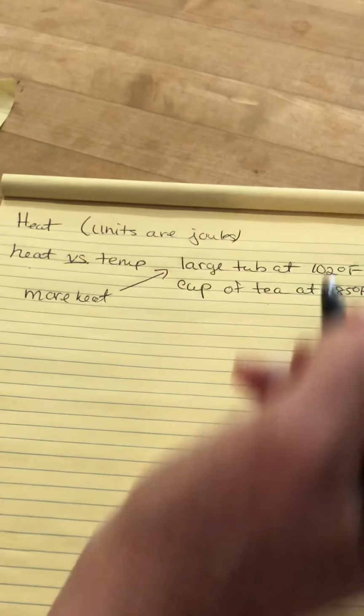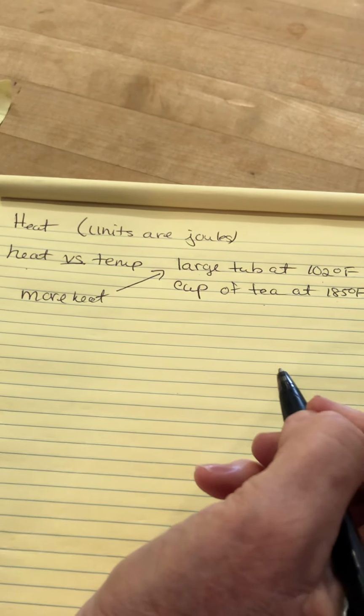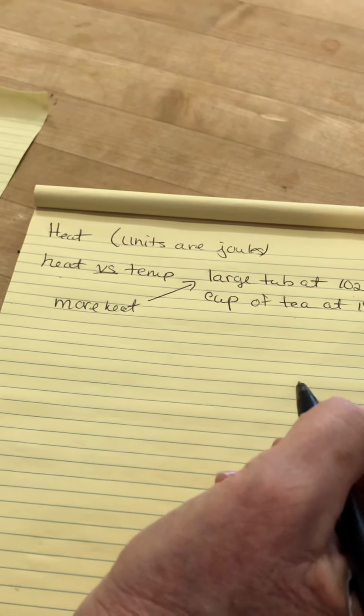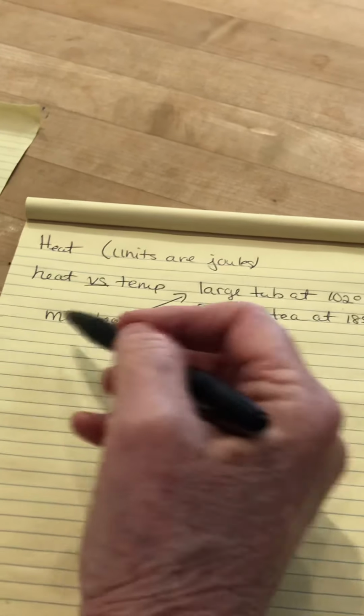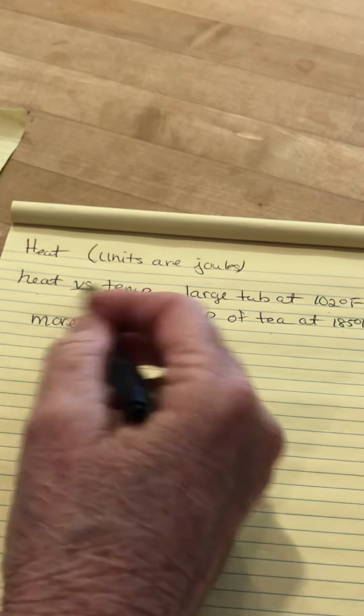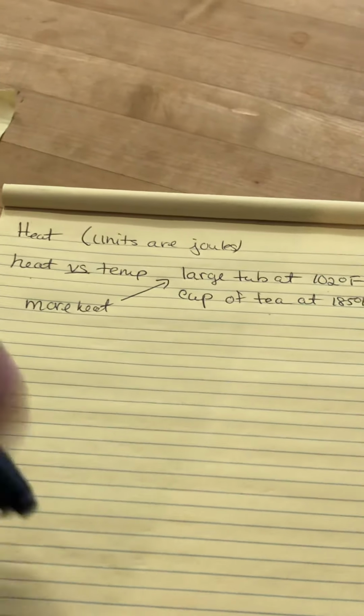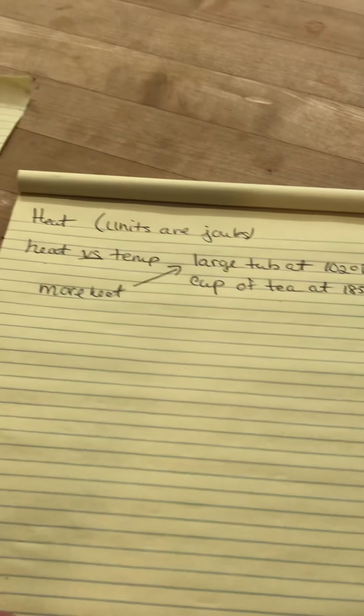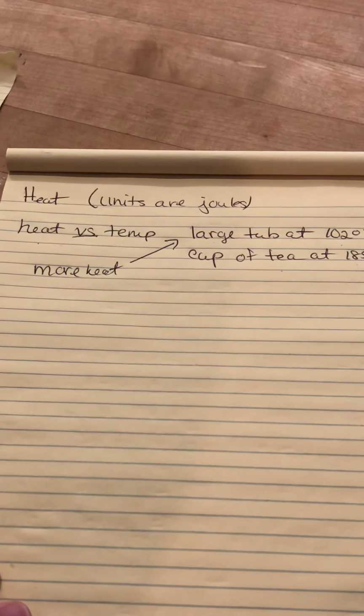Heat is an extensive property. It depends upon how much of something there is, and that is the inherent difference between heat and temperature. We're going to be calculating how much heat is needed to change some various substances. So we need to talk about something called heat capacity.